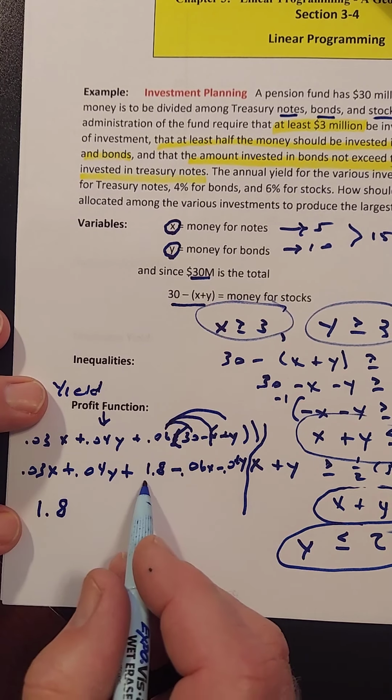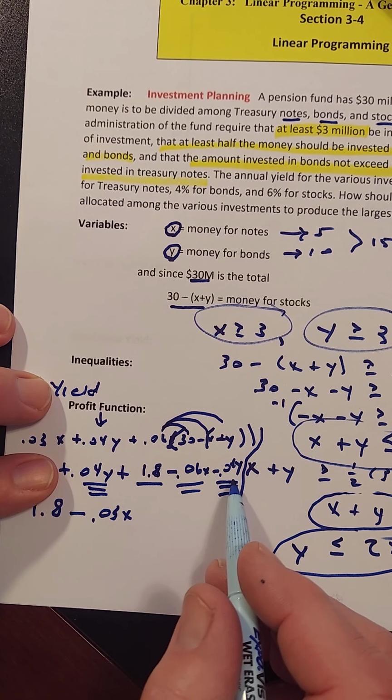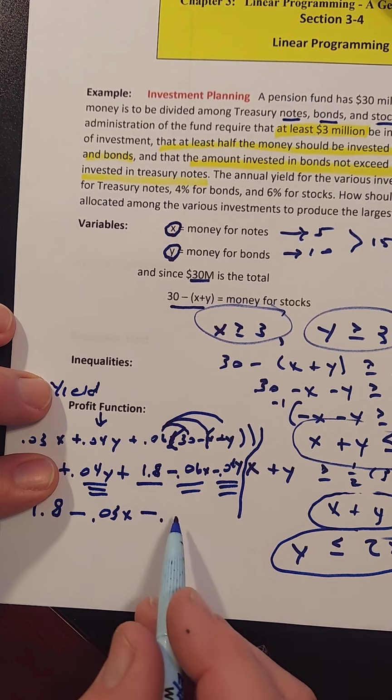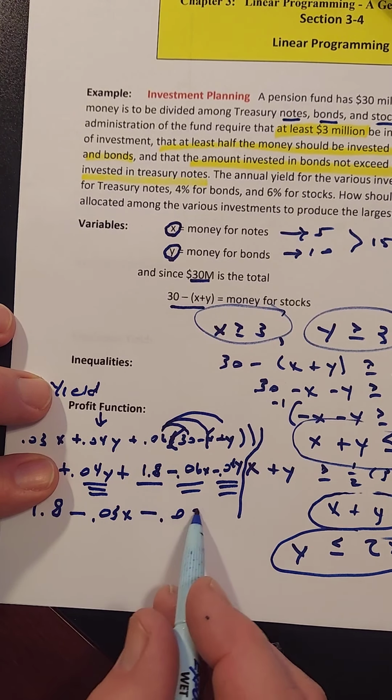And then if I did the same thing for the y's, it's 0.04y minus 0.06y. So that ends up being minus 0.02y. Okay, I know that's confusing, but it's a typical problem that you're going to have in everyday life. Okay, so I've got 5 inequalities, and now I've got my profit function. We'll just call that P. P equals all of that.